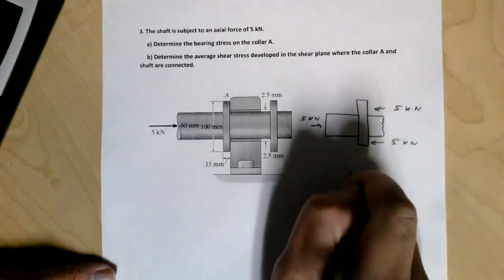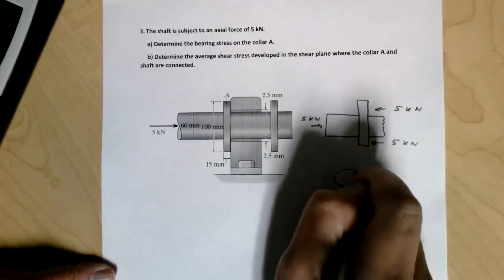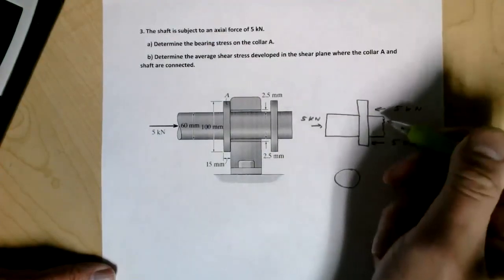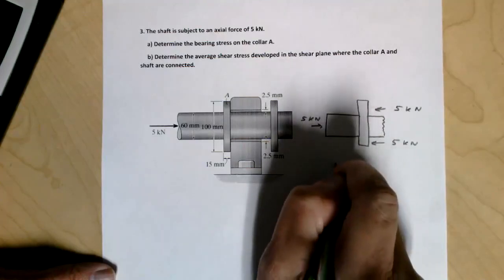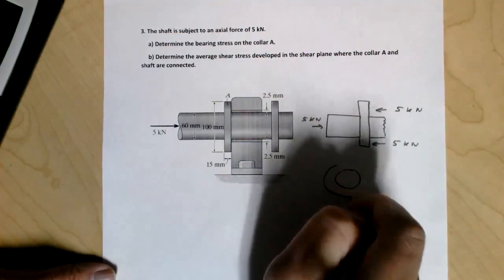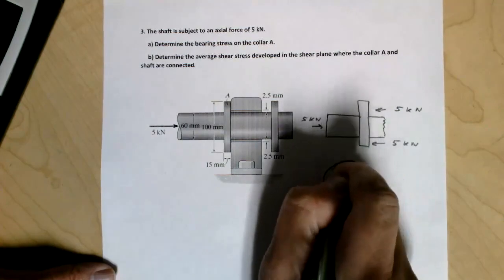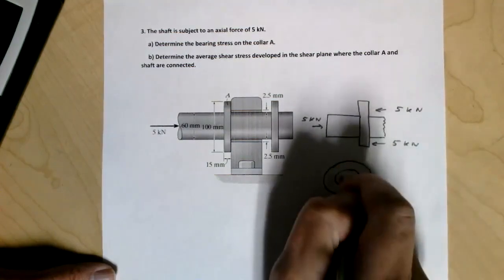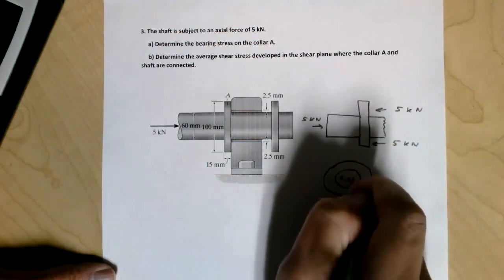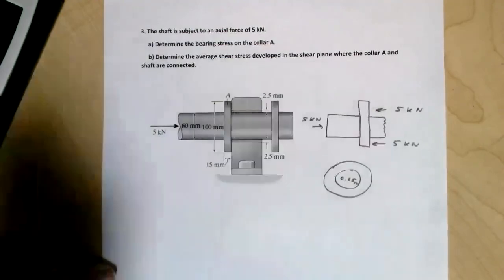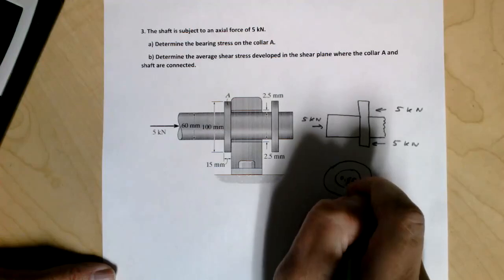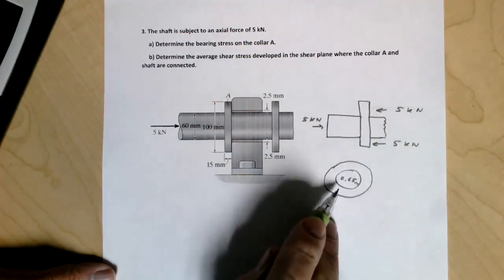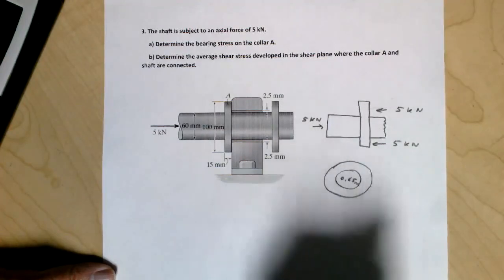So if we were to look down here at this collar, 0.065 meters is going to be the diameter of the inside of that collar.